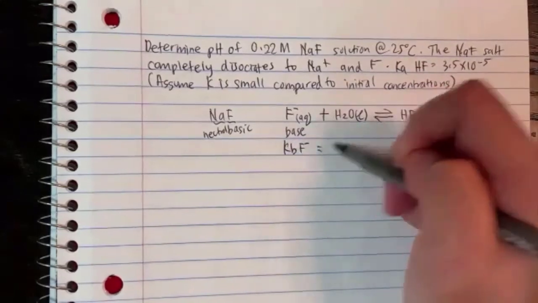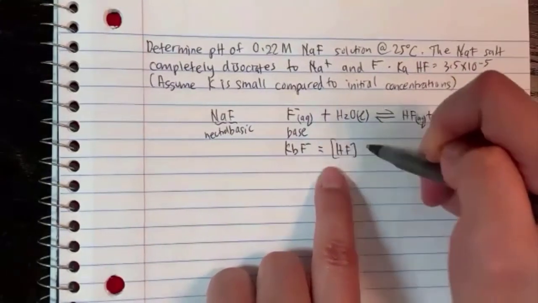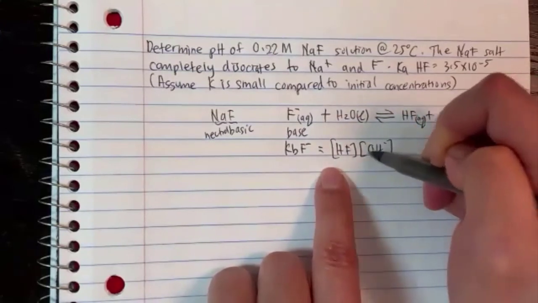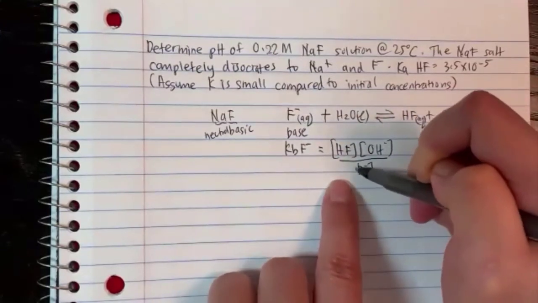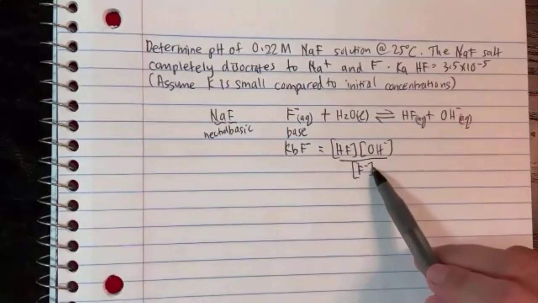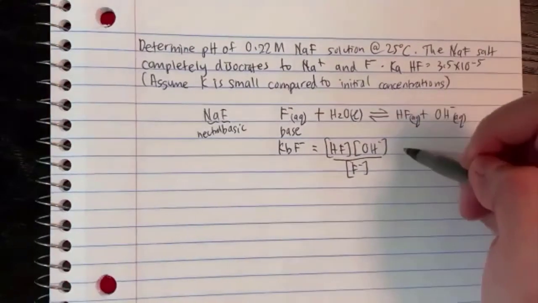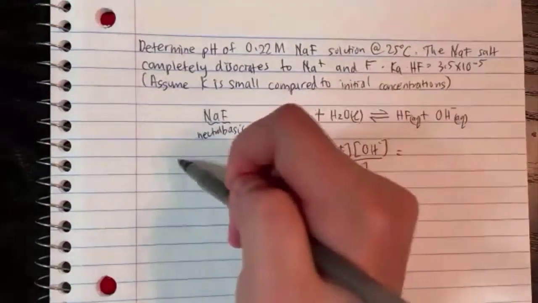So Kb of F negative would be this formula, HF times OH over F negative. So can you use that Ka to say this is the Kb? No, you can't say that. So you have to calculate the Kb. Remember what the Kb was?